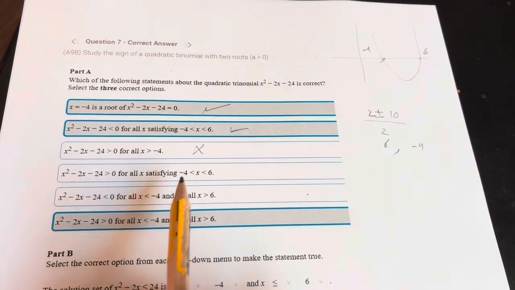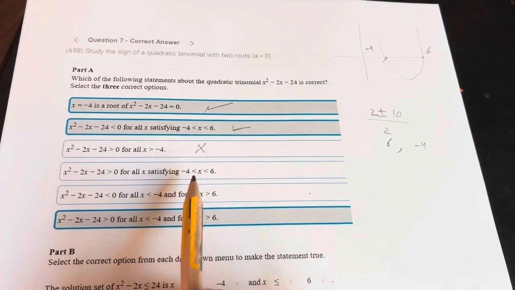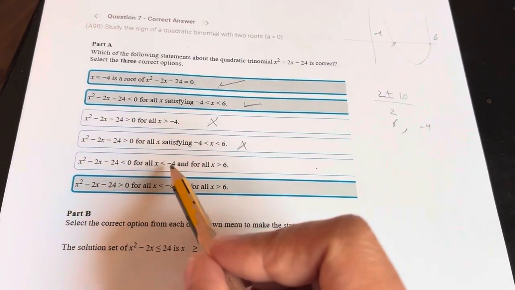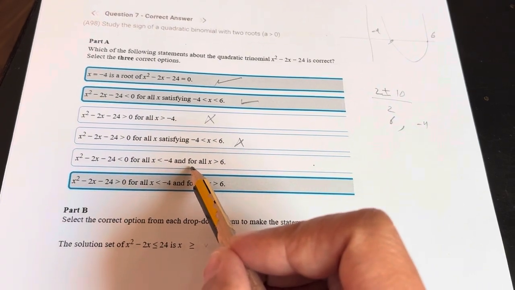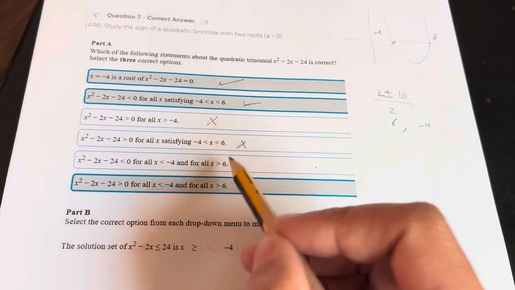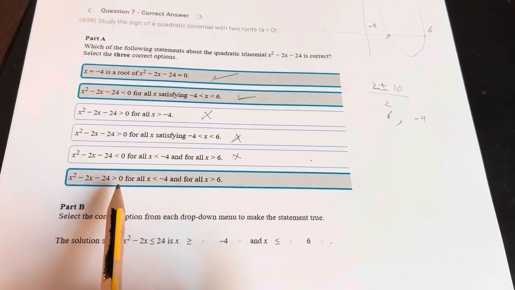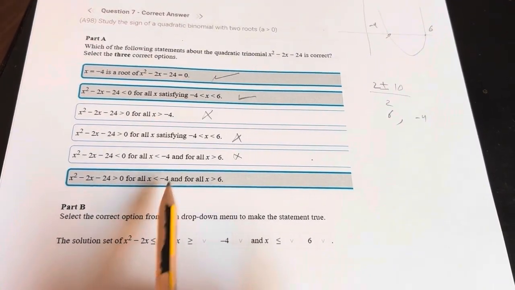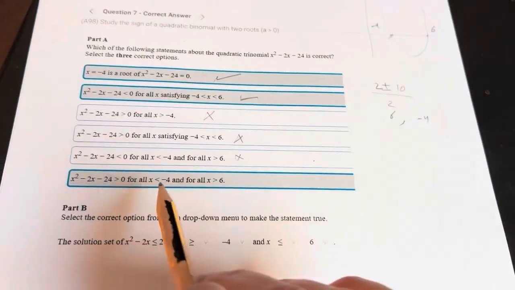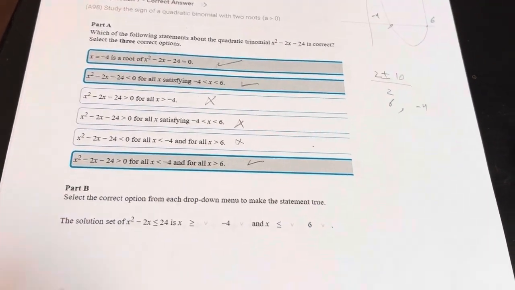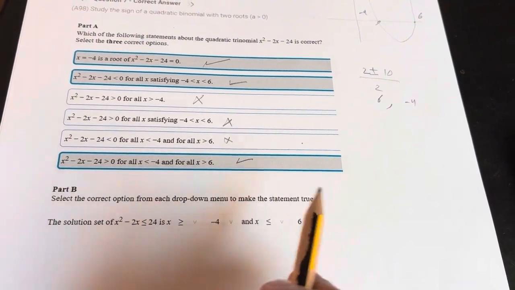Greater than 0 for all the x, again this is between minus 4 and 6, no. Less than 0 for x is less than minus 4, no. It is greater than 0. This one is greater than 0 for all the x less than minus 4, which is this, and x greater than 6, which is this. This is correct.